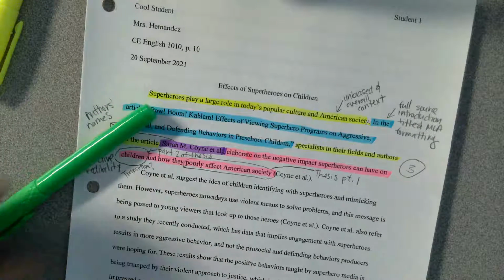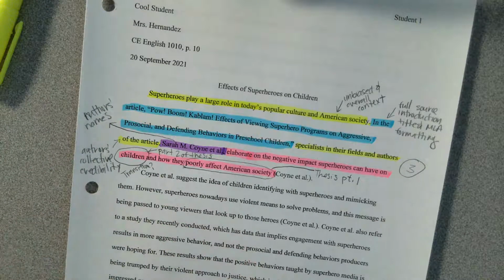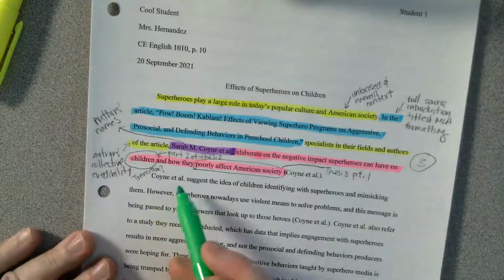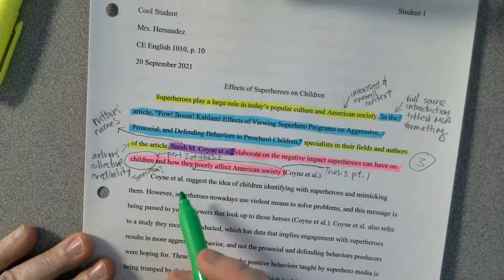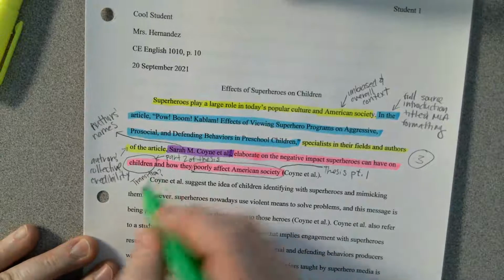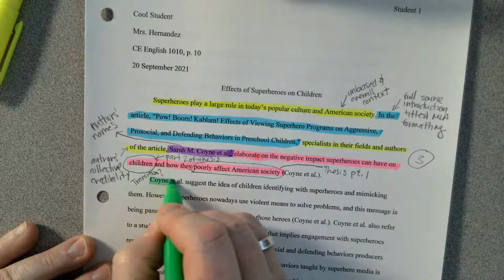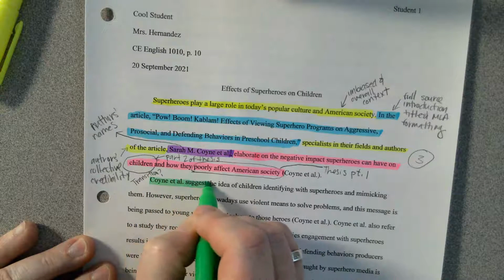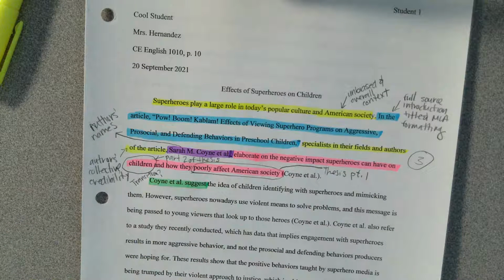So Coyne et al. suggest, and the thing that's really interesting here is the way that they phrased this. Because now we're talking about MLA. It's how every time Coyne is mentioned, now they've introduced the author, right? They only need to talk about the author by last name, but you must always have the other authors acknowledged there. Can you imagine working for years on a piece of research and then some high school kid just didn't include you in their paper about it? That would be upsetting, right?